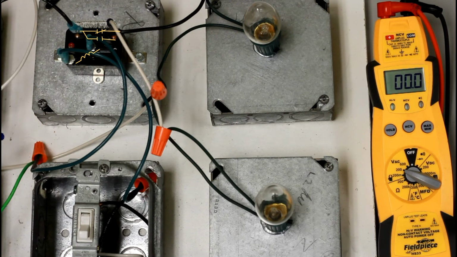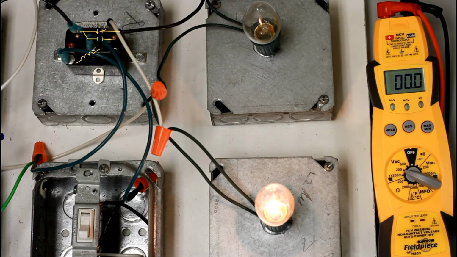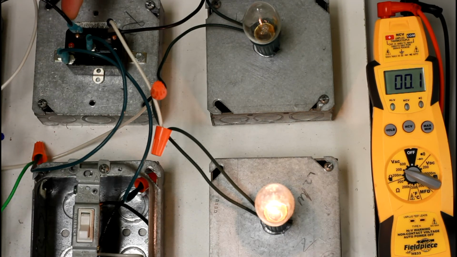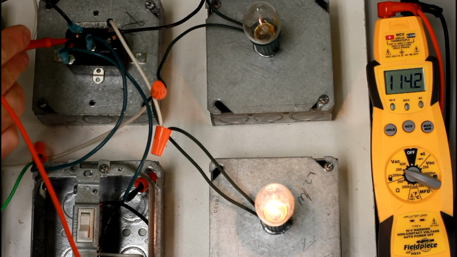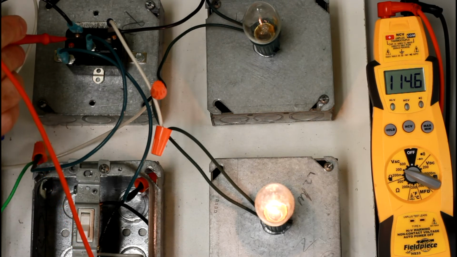We're going to start by applying power to the circuit. When we do, we can see that lamp 2 lights up. That's because the power comes into pole number 1. It goes through the normally closed contact right to the lamp. We can prove that by taking a voltage measurement. We can see that if we go over here, we have 114.6 coming in.